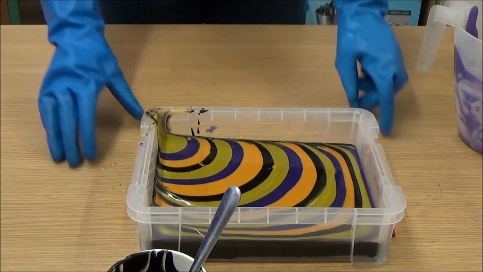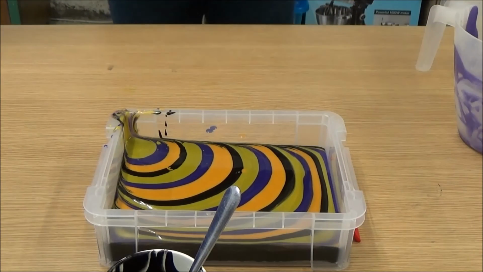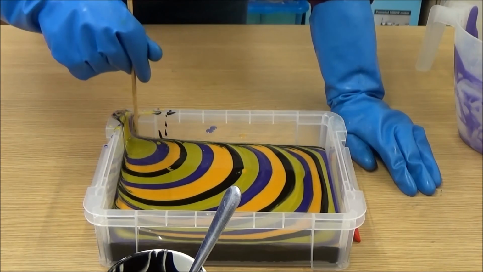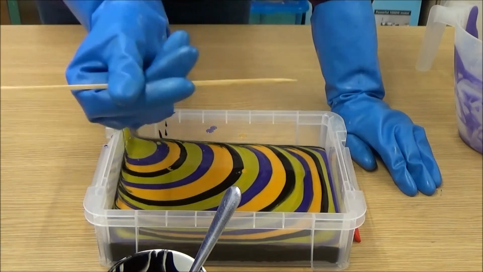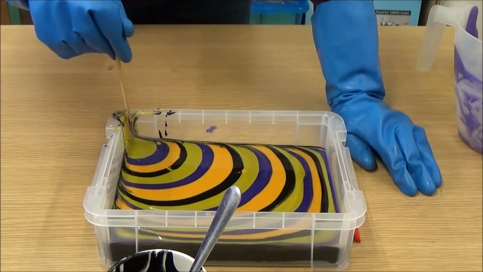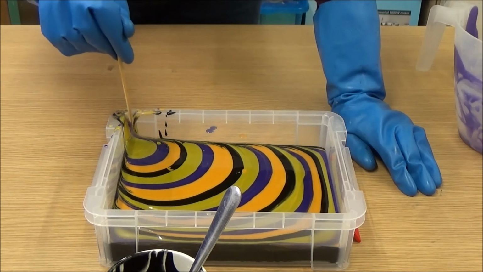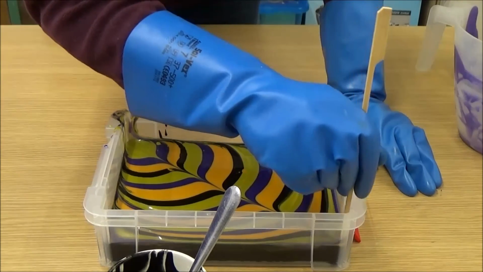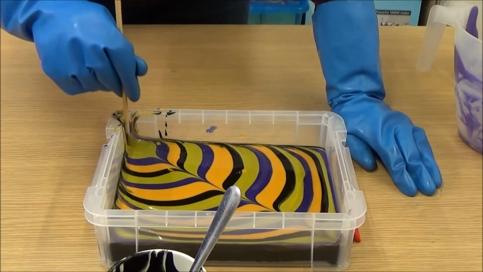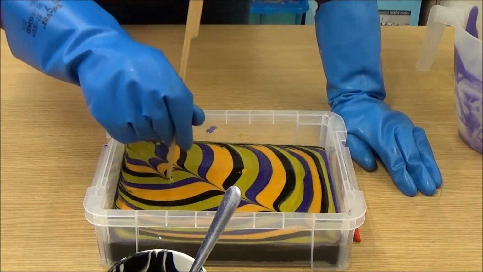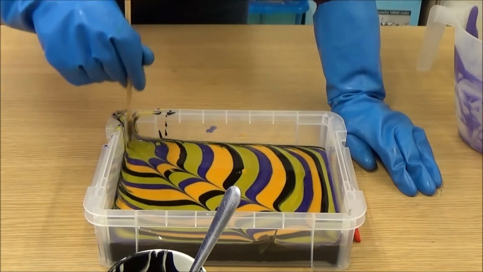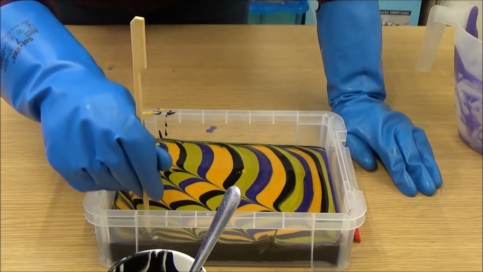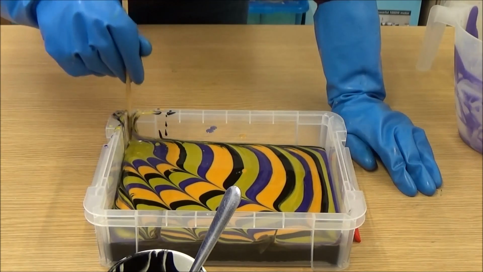So now I have my soap, which is basically lots and lots of stripes, and I'm going to give it a sort of cobweb style Halloweeny effect by taking a wooden skewer and start in the bottom right hand corner and go all the way out towards the side, and then I'll do several more drags through my batter.